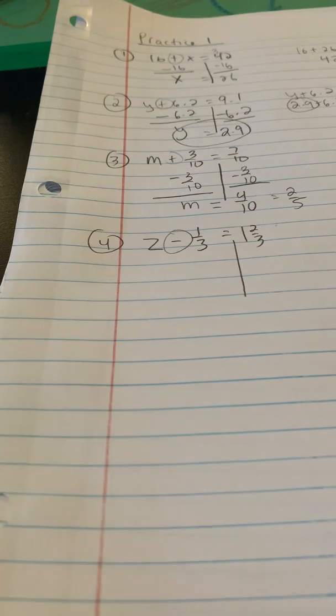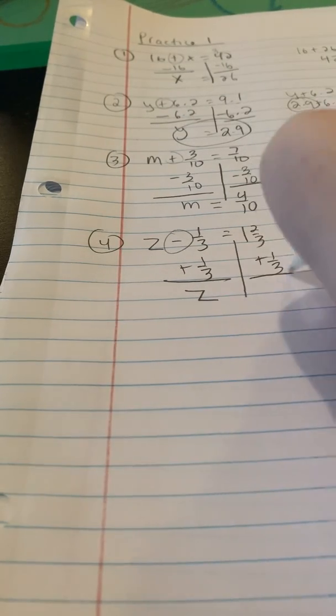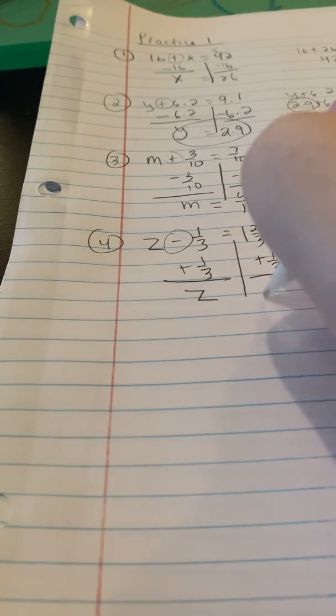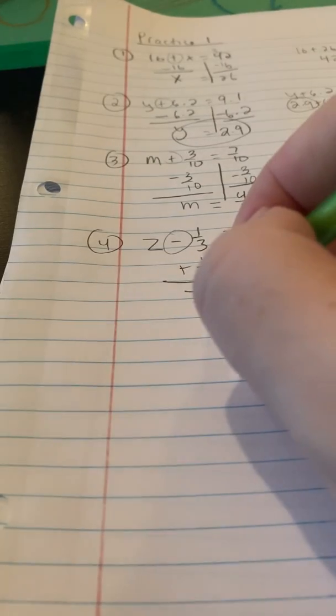Number 4 is z minus 1/3 equals 1 2/3. Draw my line. Start on the side with the operation, subtraction. Inverse of subtraction is addition. I add 1/3, and I'm left with z. On the other side, I add 1/3. 1/3, 1 plus no whole number is 1. 2/3 plus 1/3 is 3/3. I cannot leave that as my final answer. My final answer is z equals 2.